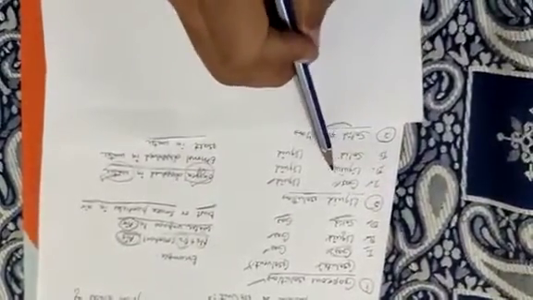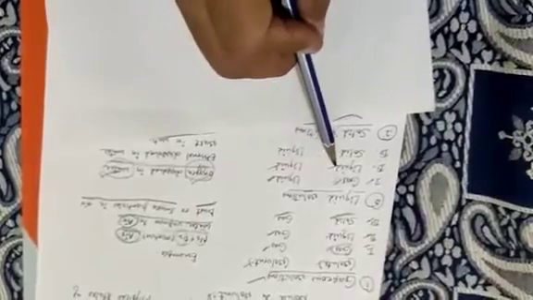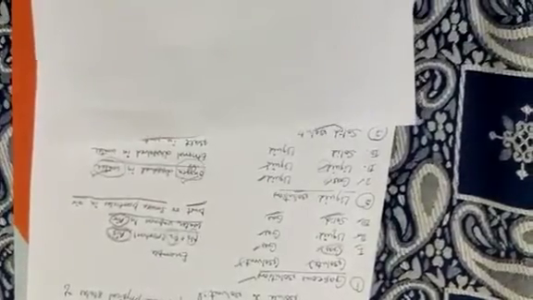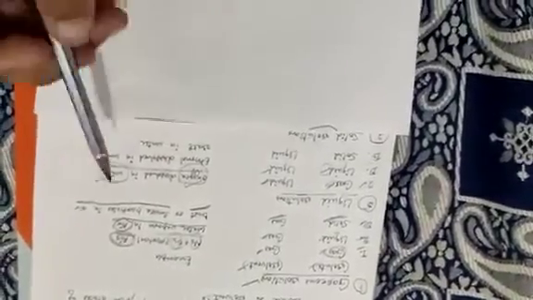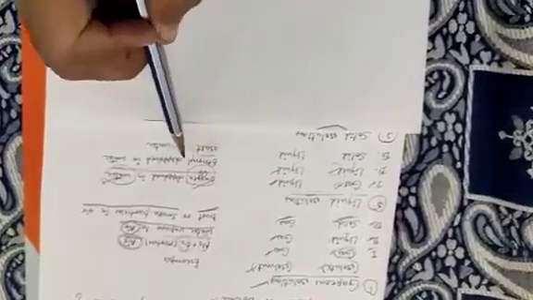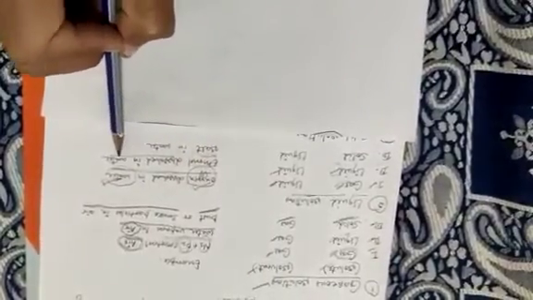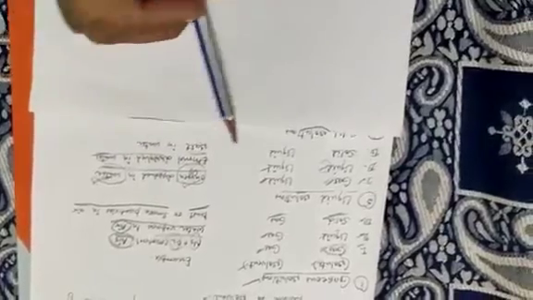Second one is liquid in liquid. Here the example is one in which solute is also in liquid state and solvent is also in liquid state. The example is ethanol dissolved in water. Ethanol is in liquid state and water is also in liquid state.